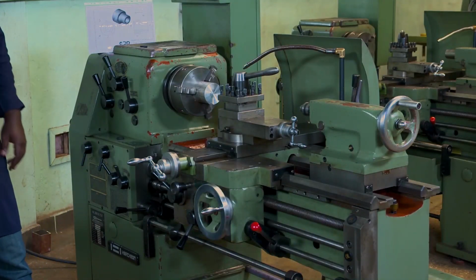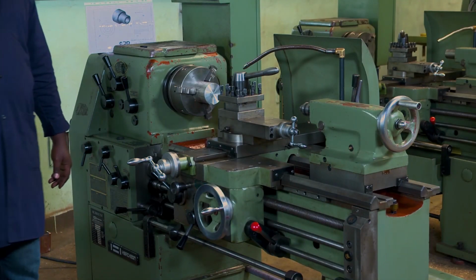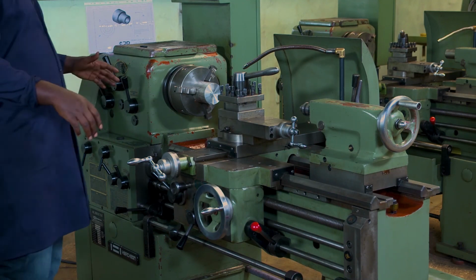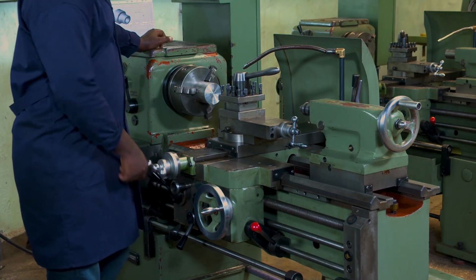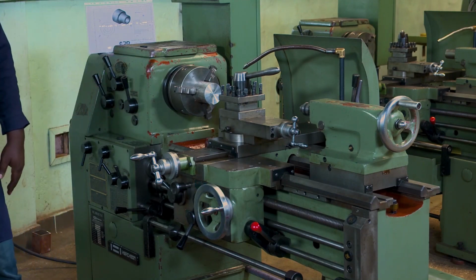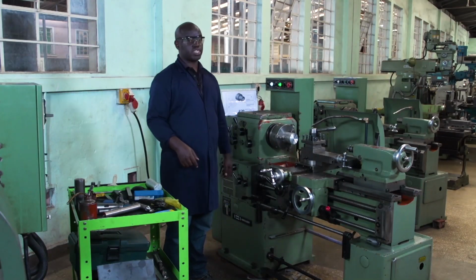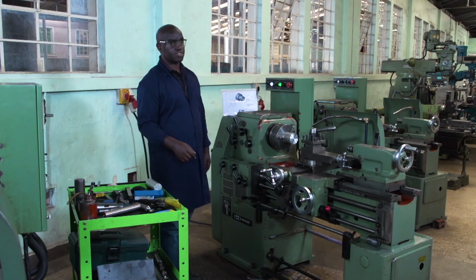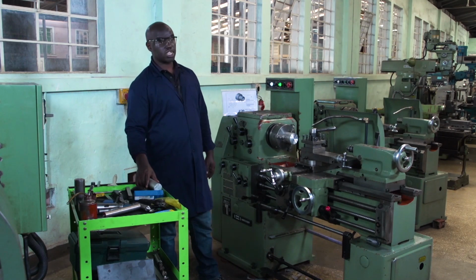Always remove the chuck wrench after use. Avoid horseplay. When you are walking around the machine, please don't run around the machine. Keep the floor area clean. Use care when cleaning the lathe. The cutting tools, remember, are very sharp.